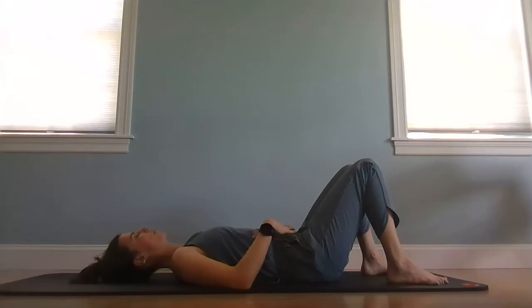Inhaling to invite movement within the rib cage, pelvic floor, abdominal wall. And exhale as everything gently recoils back in. And we're going to start to move through the right leg.